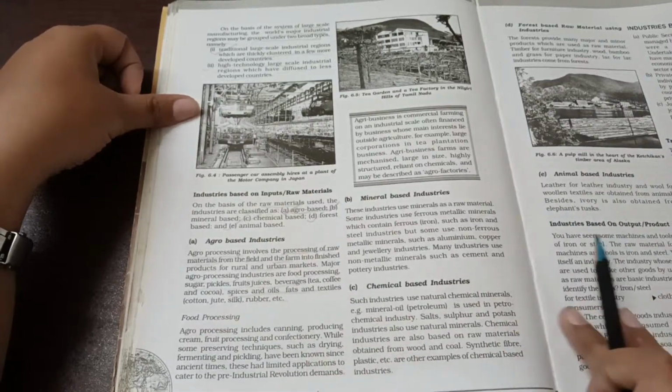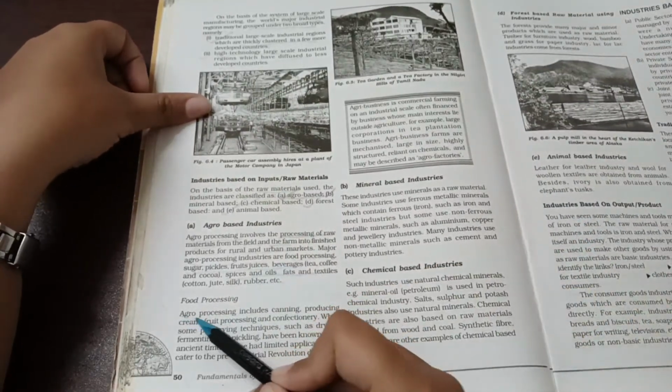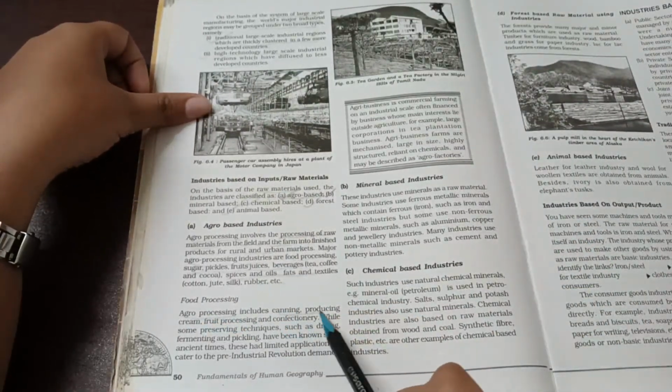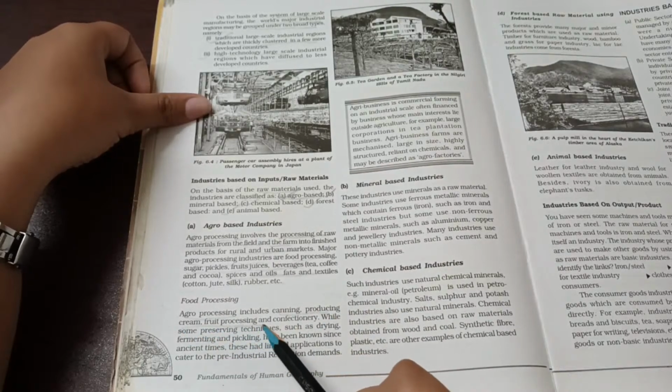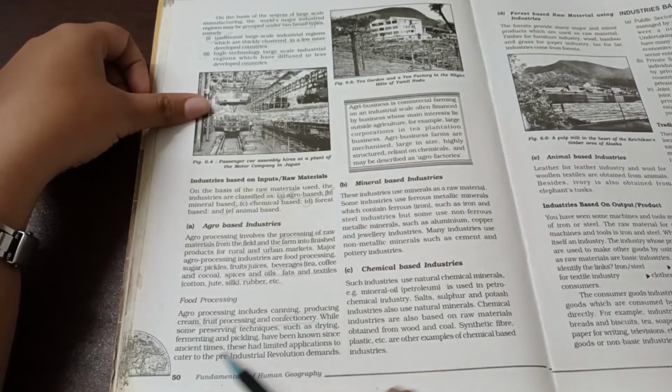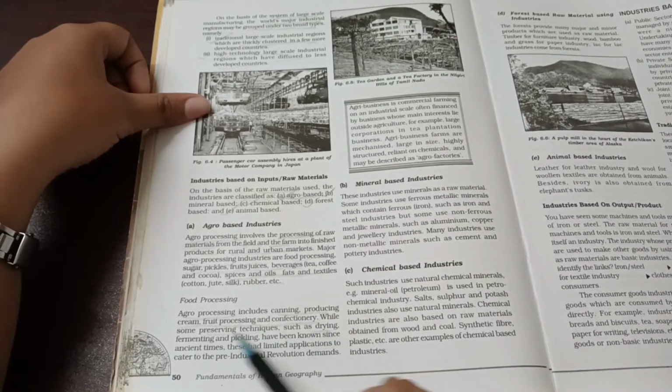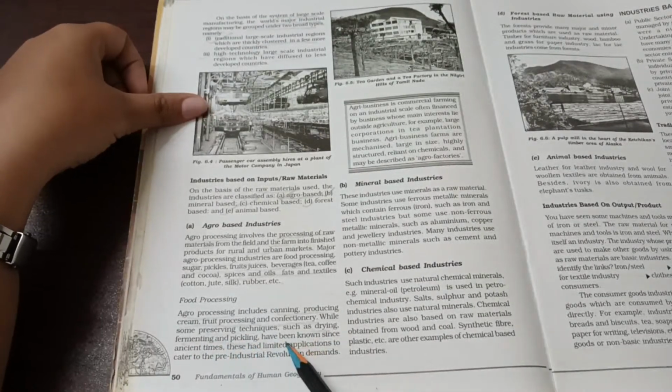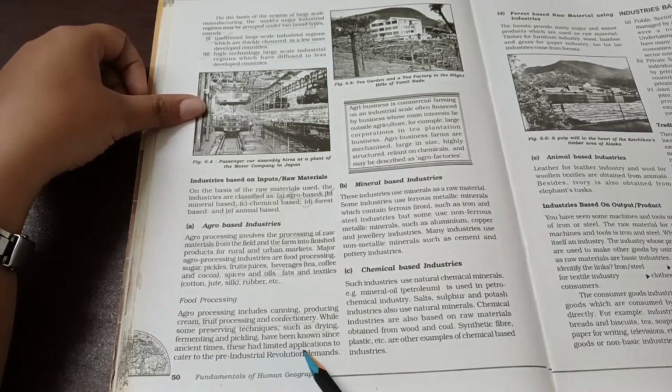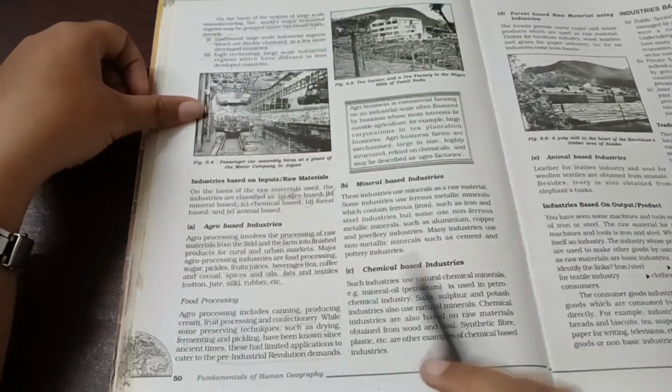Food processing. Agro-processing includes canning, producing cream, fruit processing, and confectionery. While some preserving techniques such as drying, fermenting, and pickling have been known since ancient times, this had limited applications to cater to the pre-industrial revolution demands.